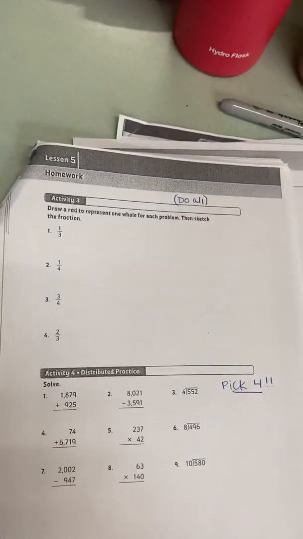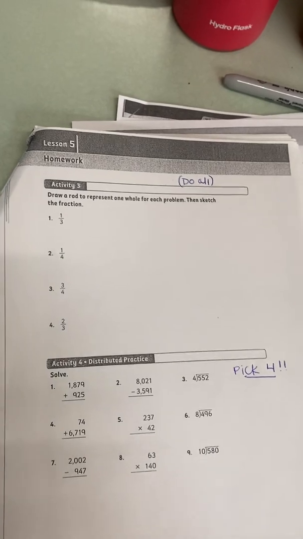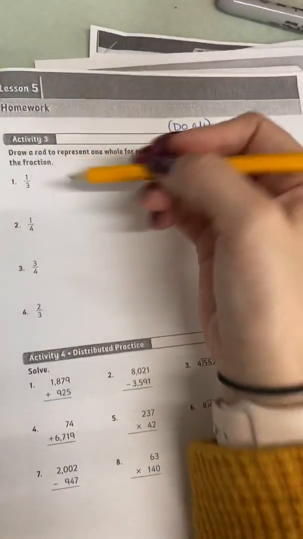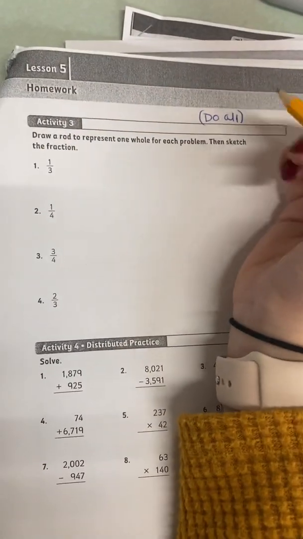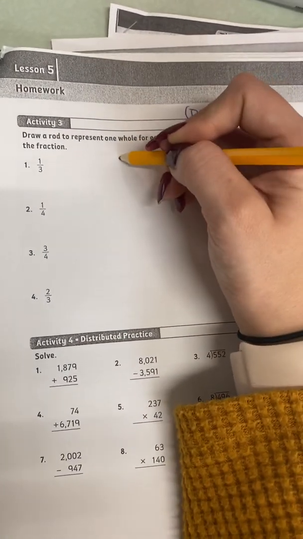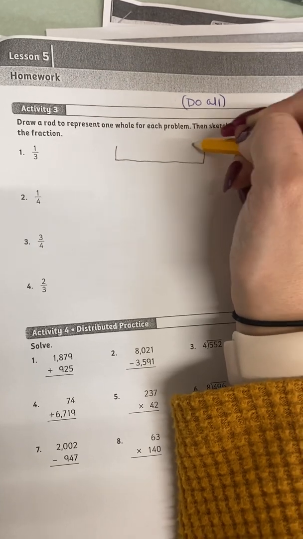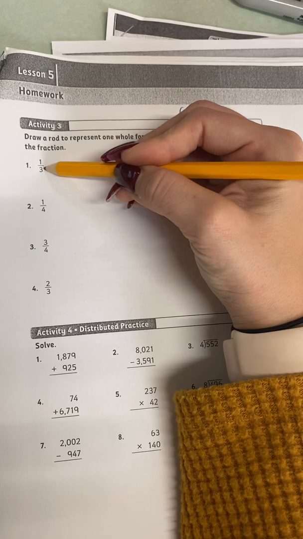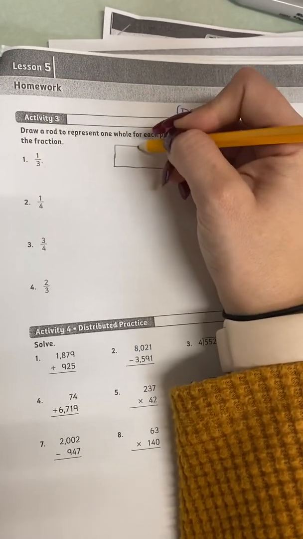Next, for activity 3, we're going to draw a rod to represent one whole for each problem and then sketch our fraction. So our first unit fraction we have is 1 over 3 or 1/3. So I'm going to draw my rectangle. And from the unit fraction, we need 3 whole parts.